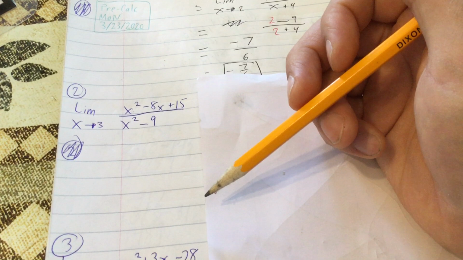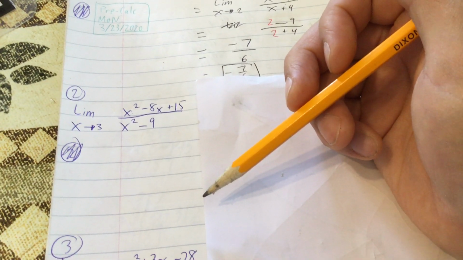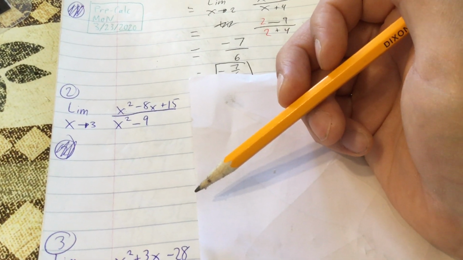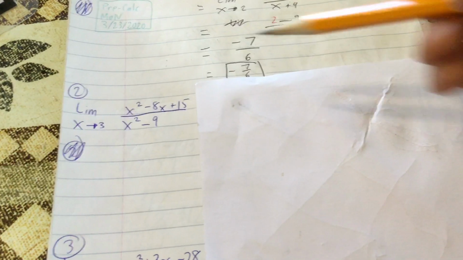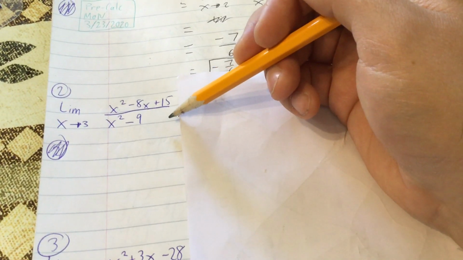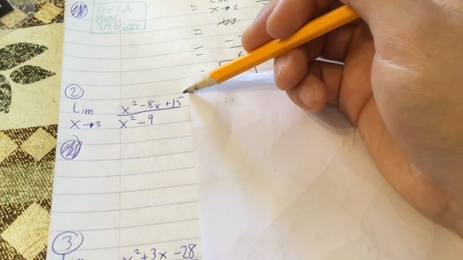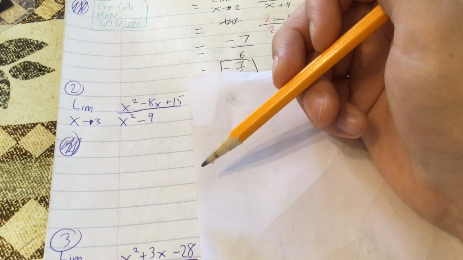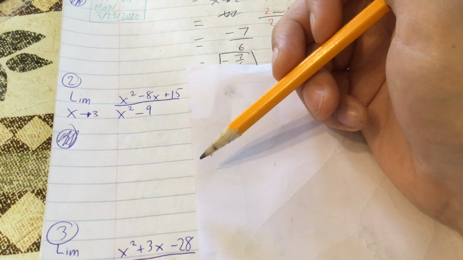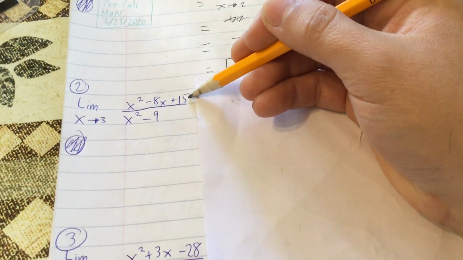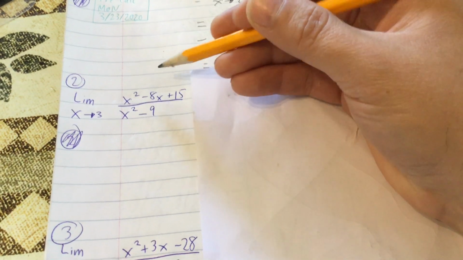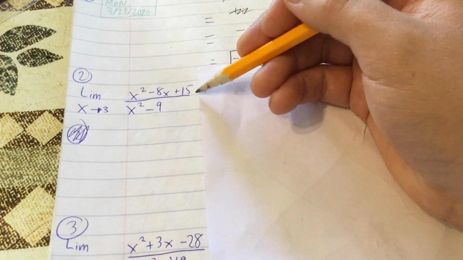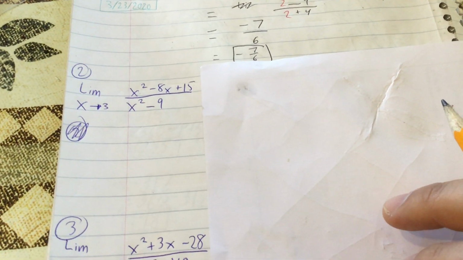The difference between pre-calc and calc is when we get into pre-calc, it just says, oh, there's a hole in the graph, let's just give up. But when we get into calculus, it is, where is the hole? So we need to factor the top and factor the bottom until that hole goes away. What two numbers multiply to positive 15 and add to negative 8? It has to be two negative numbers. Negative times negative makes a positive. Two negatives added together makes more negative. So that combination needs to be negative 5 and negative 3.